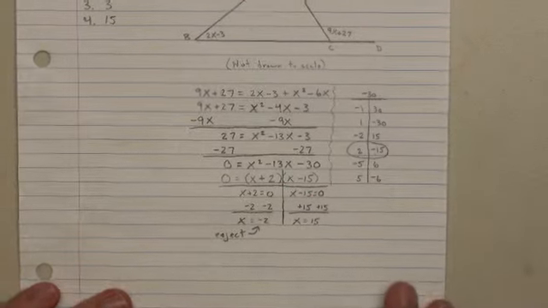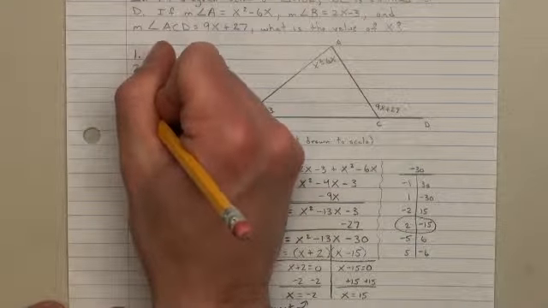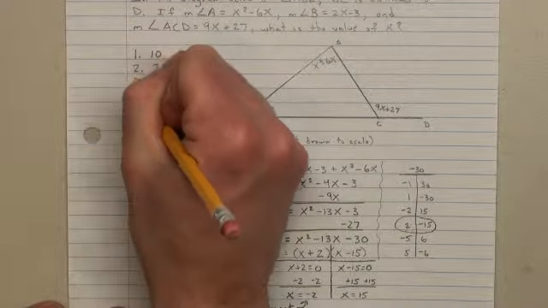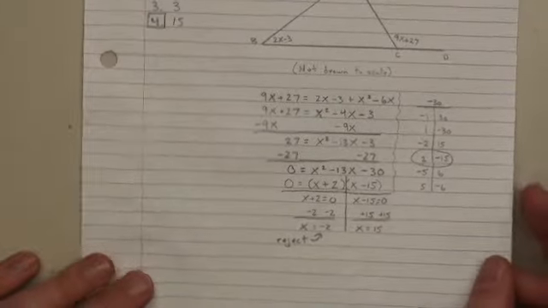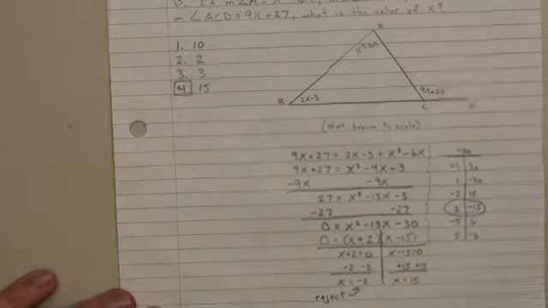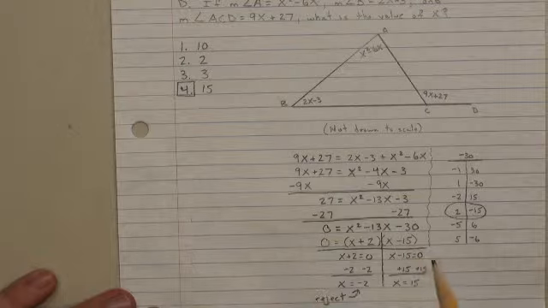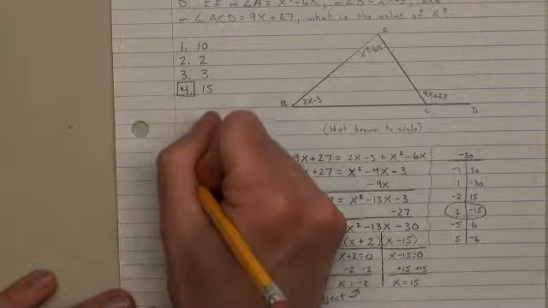And so our answer then is 15. And you can see that that's one of the choices here. And you can see that obviously negative 2 wasn't even a choice. Okay? So we also need to do a check for this. Okay? Let's try to fit that in. Right, I'm going to try to fit it in right over here.